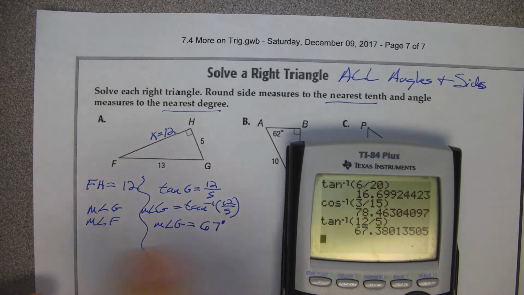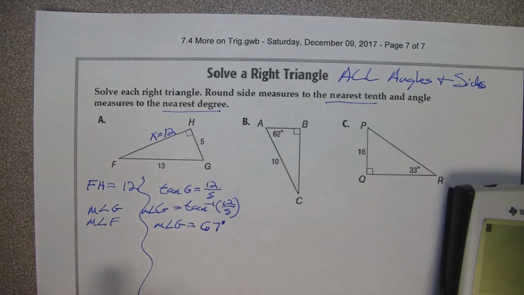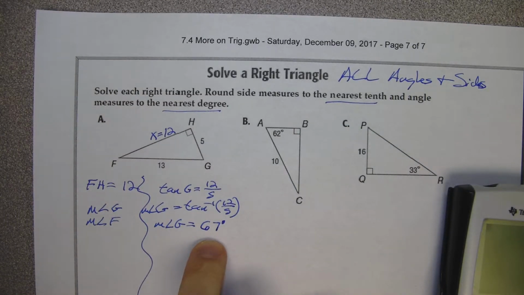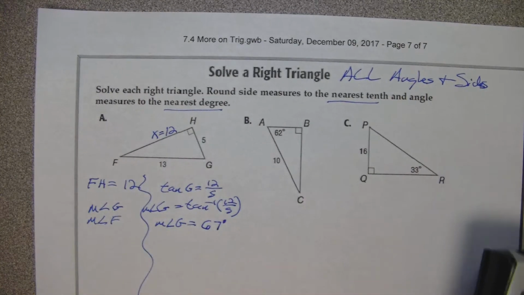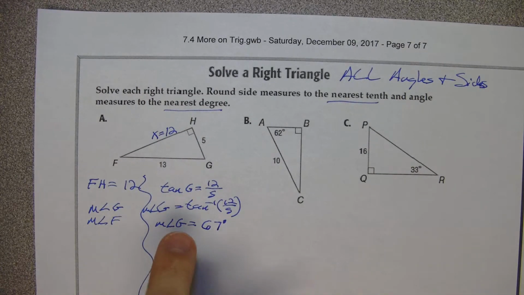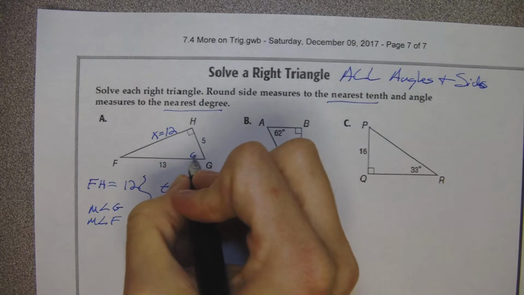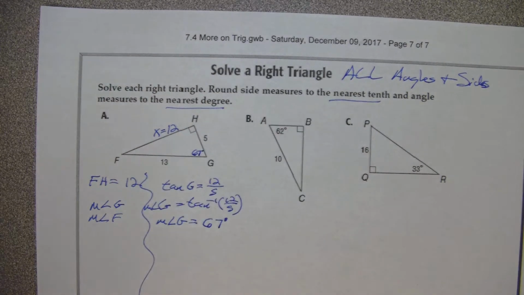All right, now a point of order. If we know this is 67 degrees, and we know that this over here is ultimately 90 degrees, do we really have to use trig? Let's write that in. Do we really have to use trig to figure out what the other side length is going to be? Well, not really.